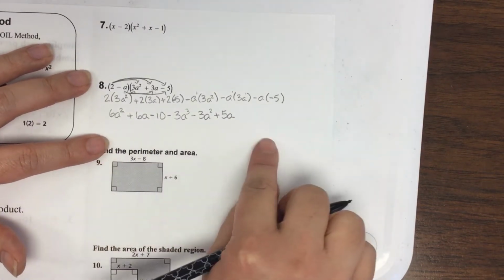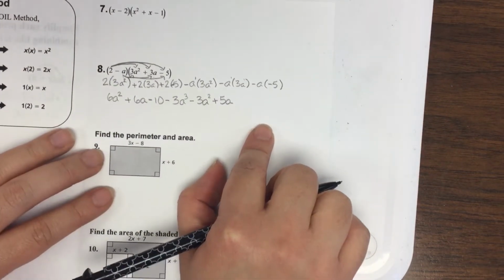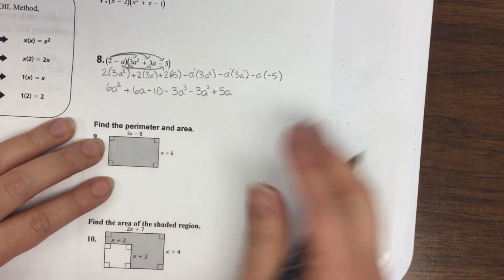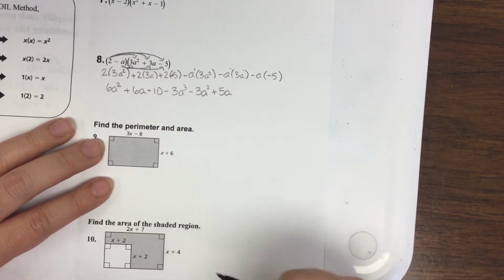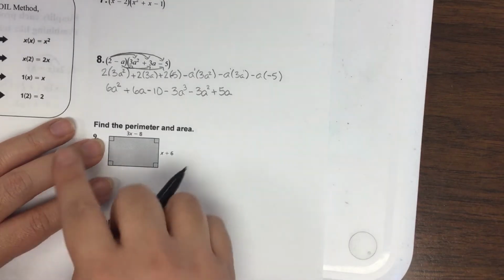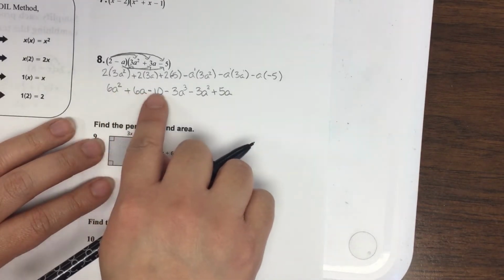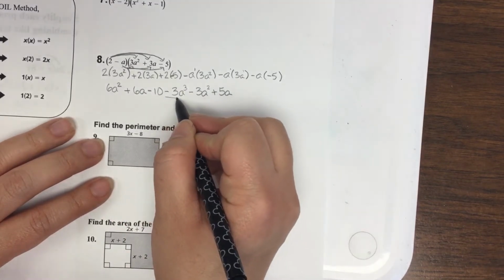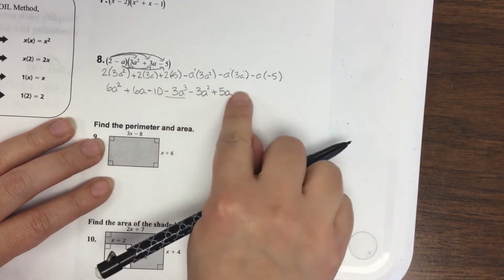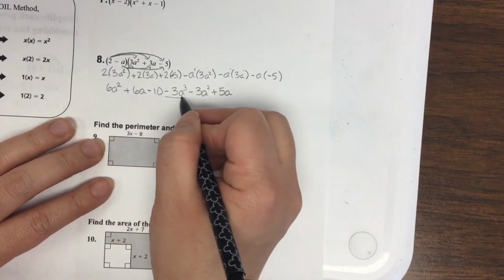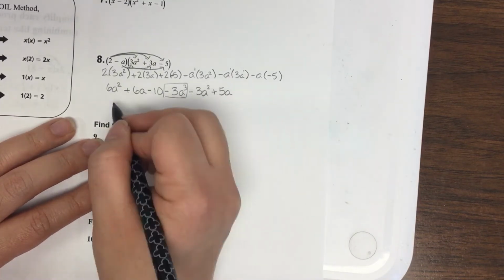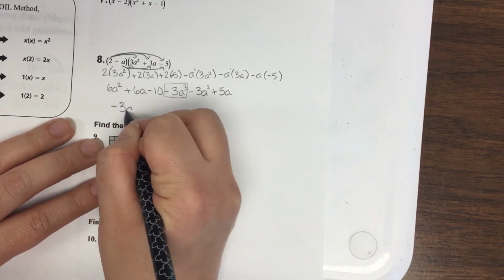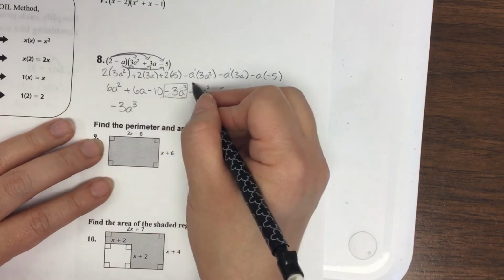So we have a lot of terms in this polynomial, so we're going to see if we can condense it by combining like terms, always writing them in standard form. So I'm going to hunt for my largest exponent. And it looks like this is it. So this is going to be my first term. I don't have anything else with that exponent of 3. So this I'm going to bring down. It's been taken care of.